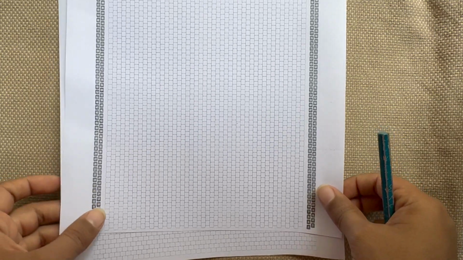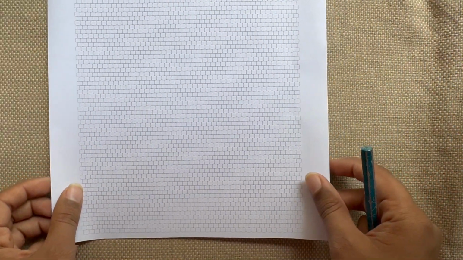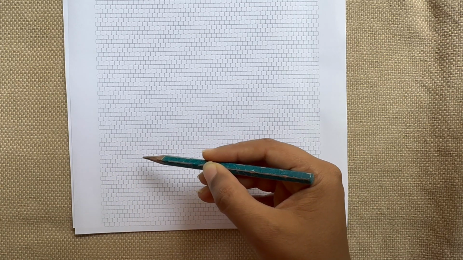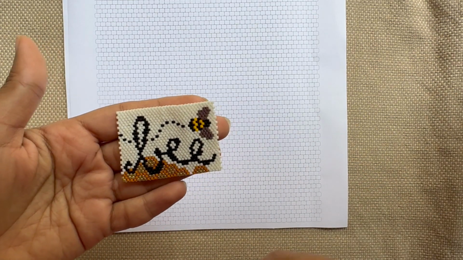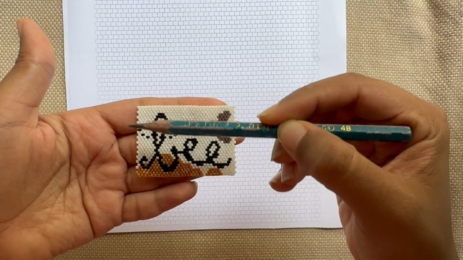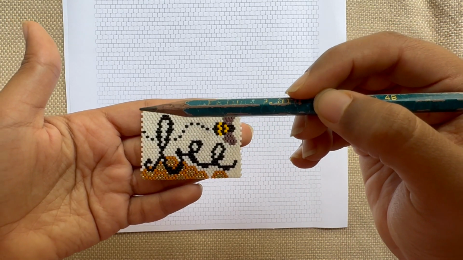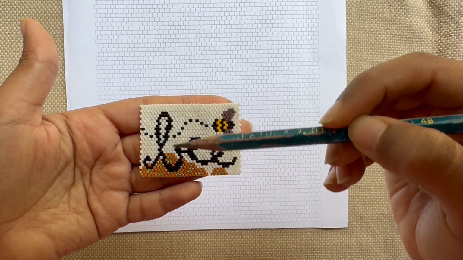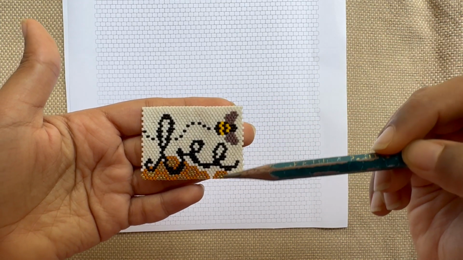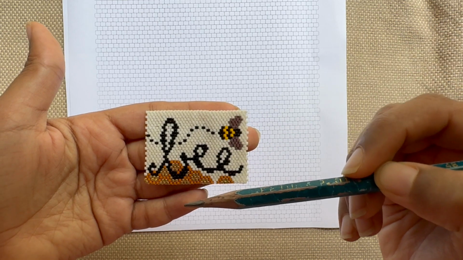You can use the brick stitch graph to bead this way, from left to right or from right to left. And that would look something like this, where your jagged edges are on the two sides. And you begin beading either in this direction or in this direction.